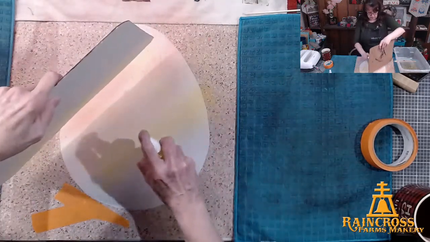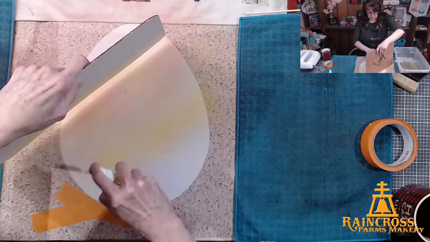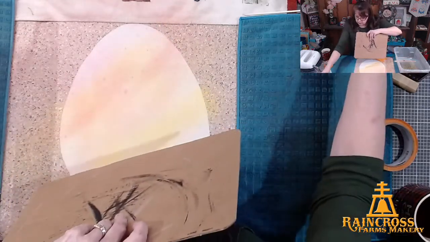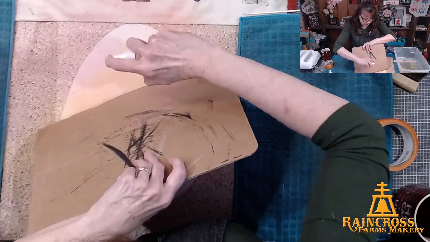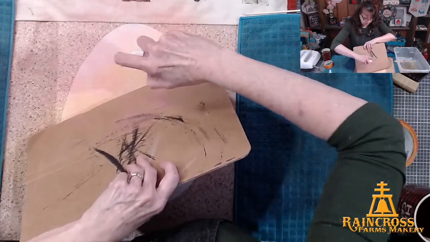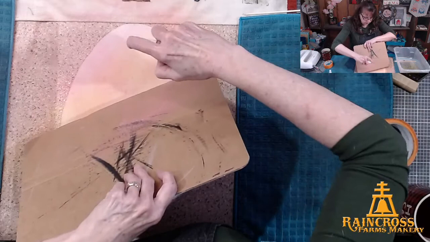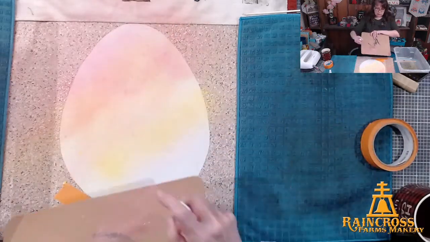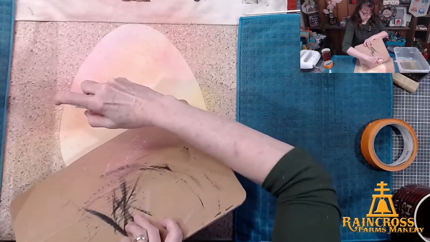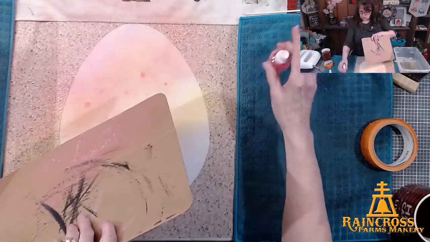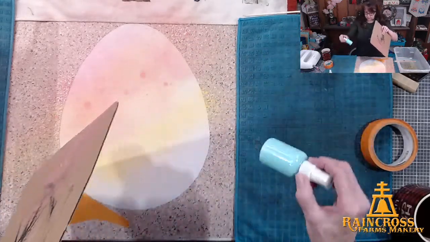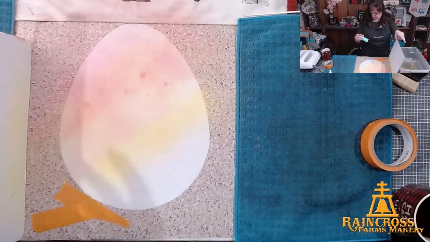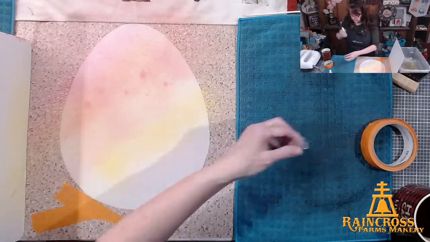Ooh, looking good. Go back to that coral. Darken that up. What do you think? I think that's looking great. And again, Dollar Tree sprayers. You get what you pay for sometimes.